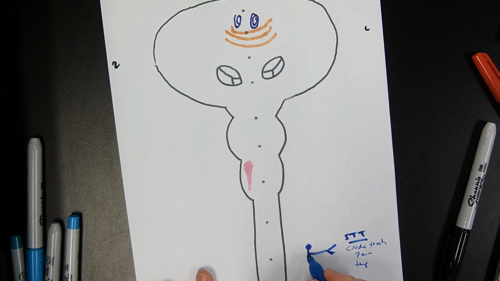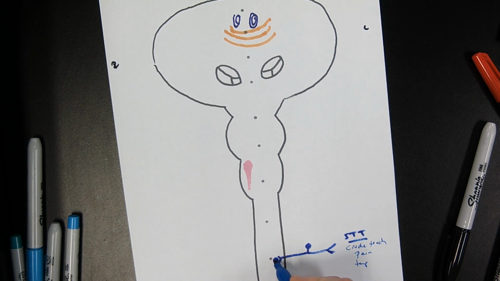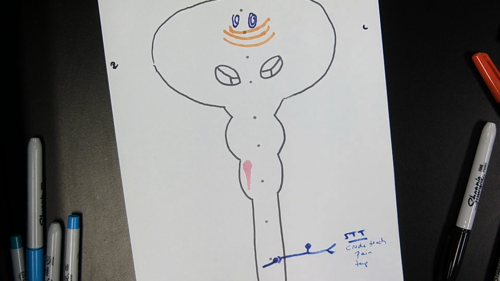Okay, that first order neuron is going to come into the spinal cord and synapse immediately on a second order neuron that resides in an area known as the substantia gelatinosa, and that second order neuron decussates immediately to the opposite side.